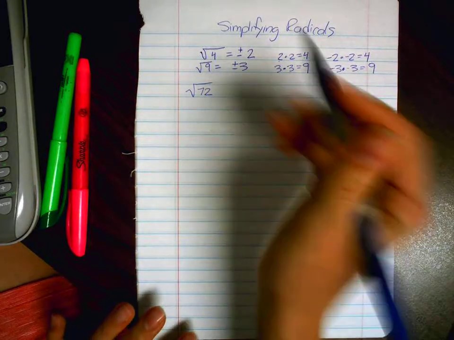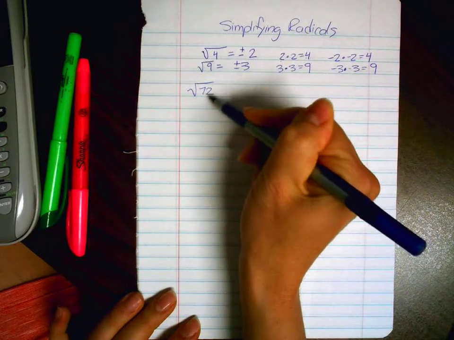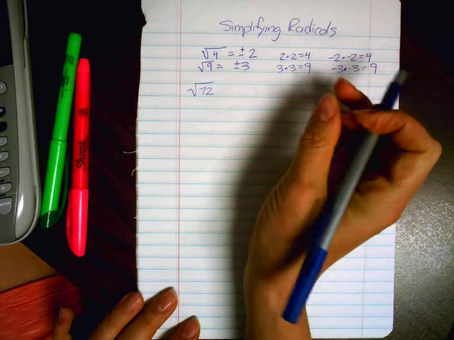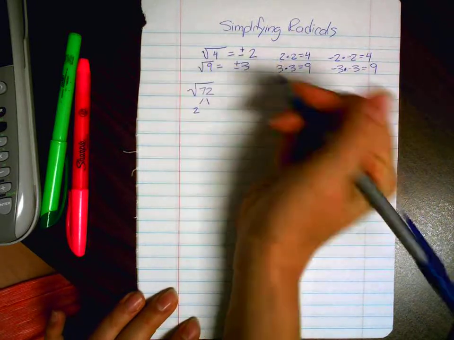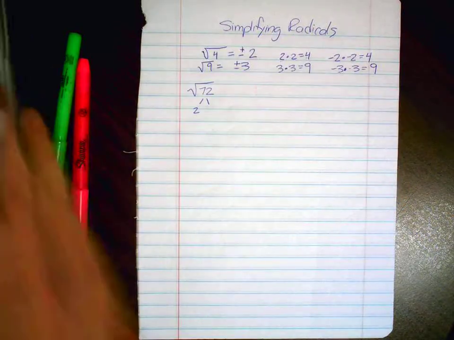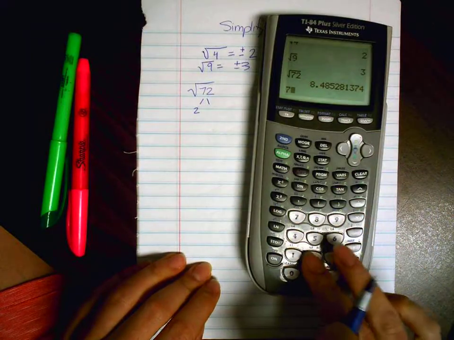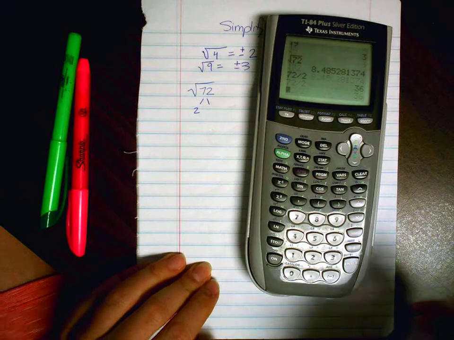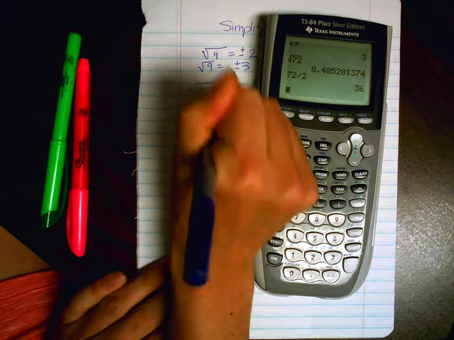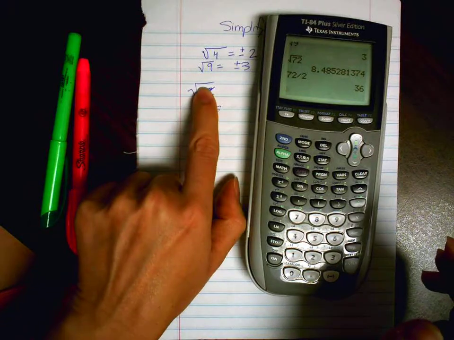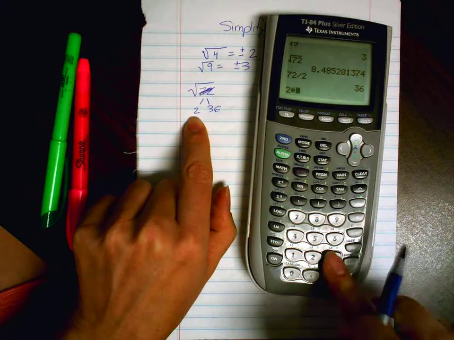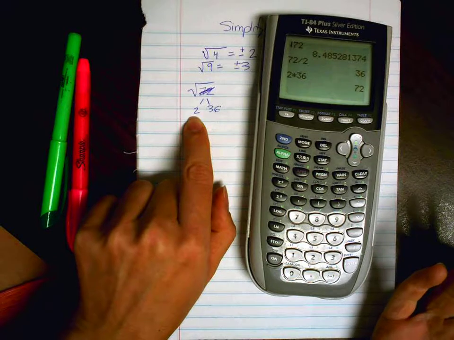When I start to make a prime factor tree, I always start by looking if the number's even. That's a simple divisibility rule. If it's even, it's divisible by 2. So I know that 72 is divisible by 2. And I can check this in my calculator because I don't want to make a simple mistake here. 72 divided by 2 is 36. At this point, I can cross out the 72, and the reason for that is because I've just turned 72 into 2 times 36, which is 72.